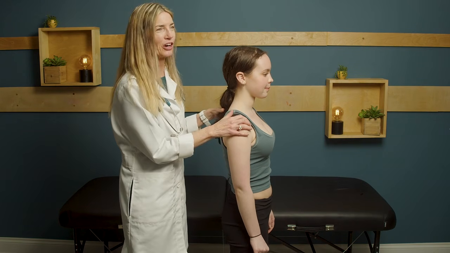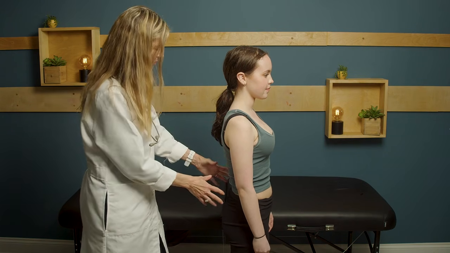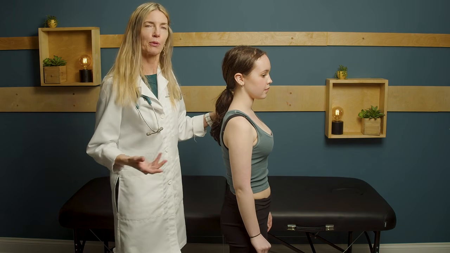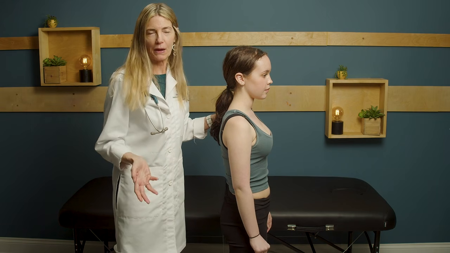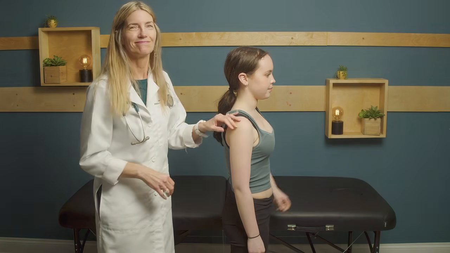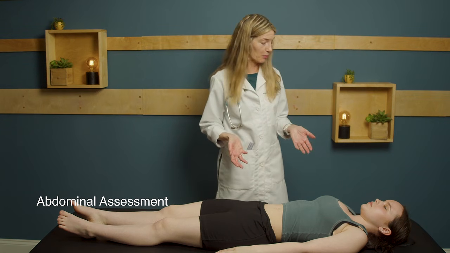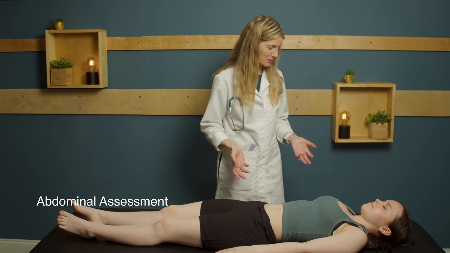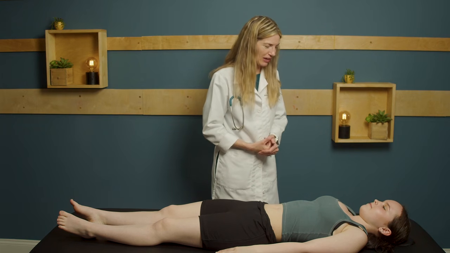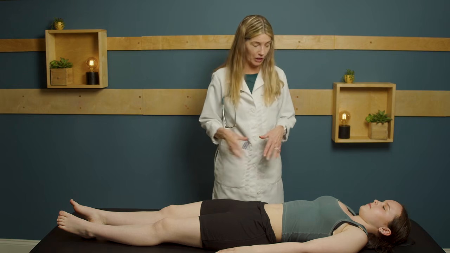Okay, very good. So looking at the range of motion of the lumbar spine can be very helpful for determining if a person has more than expected range of motion in that part of their body. I also like to do an abdominal exam. It's really common for people with symptomatic joint hypermobility to have gastrointestinal problems. I don't know if you've ever experienced any of those, but a lot of people do. So we're going to do that next.